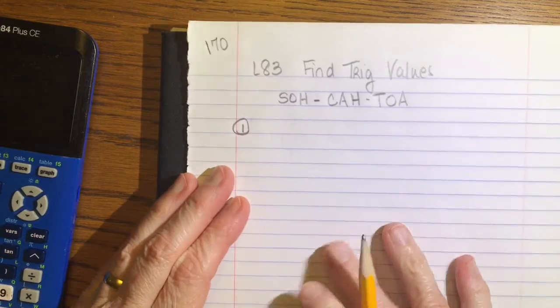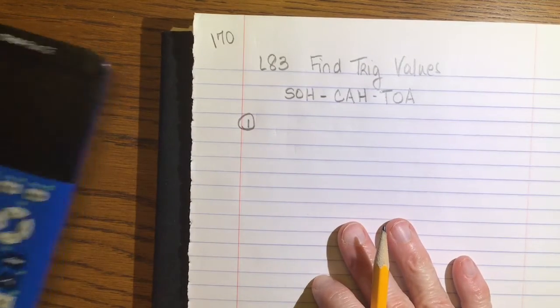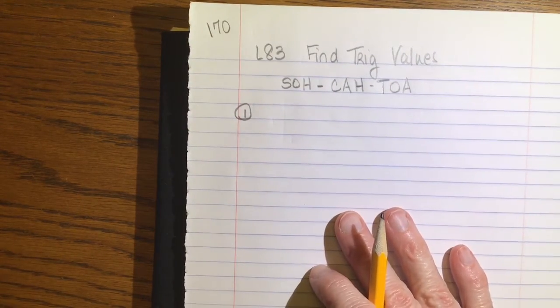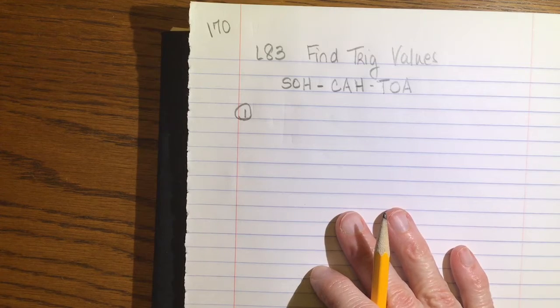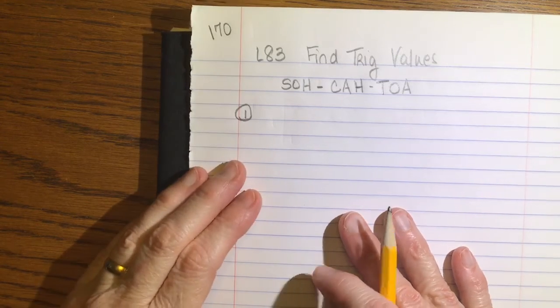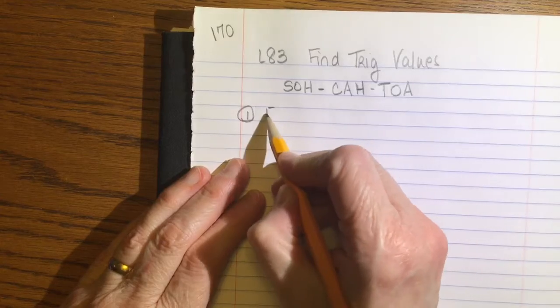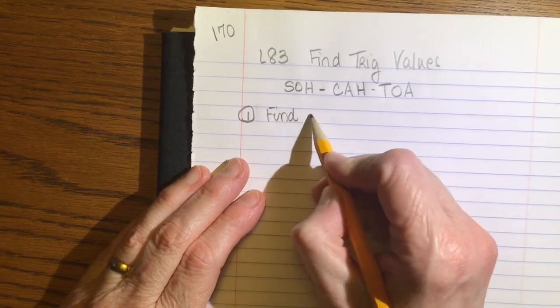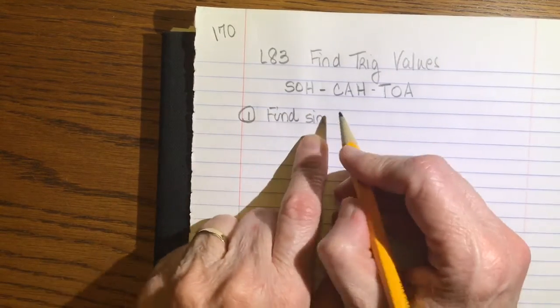There is not a picture drawn, and I'm going to draw a generic picture the same every time so that I don't have to think about where I'm putting my information. Let me show you where it's going. It says find the sine. Okay, now you're going to have a new notation.